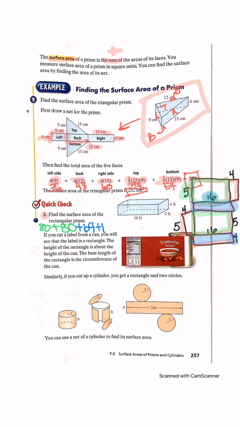Plus 64 plus 64. And our last one is 4 by 5. 4 times 5 is 20. That's for that one. This one's the same size. Plus 20 plus 20. And when we add all those numbers up, 80 plus 80 plus 64 plus 64 plus 20 plus 20, we are going to get 328 feet squared.